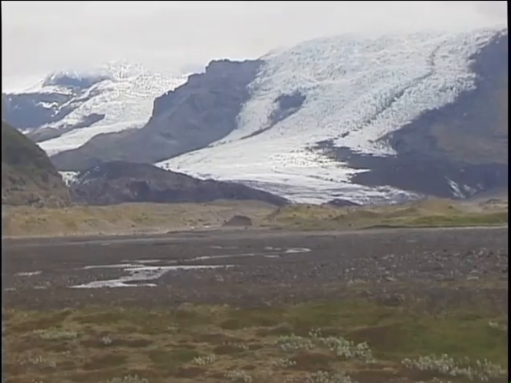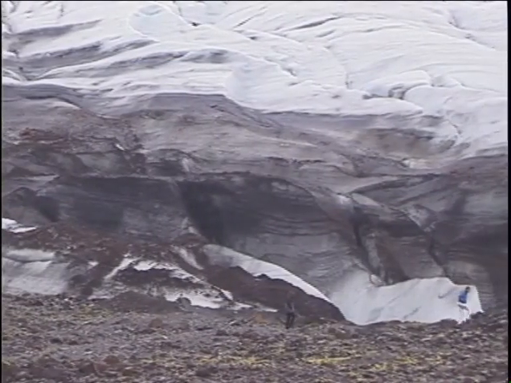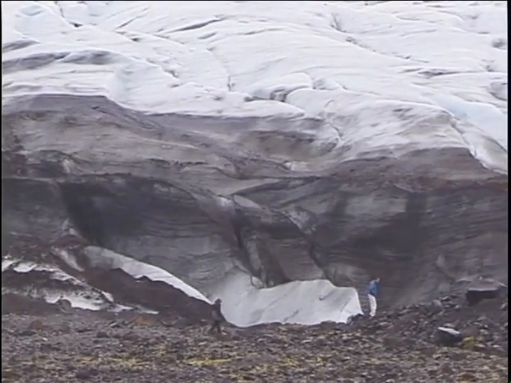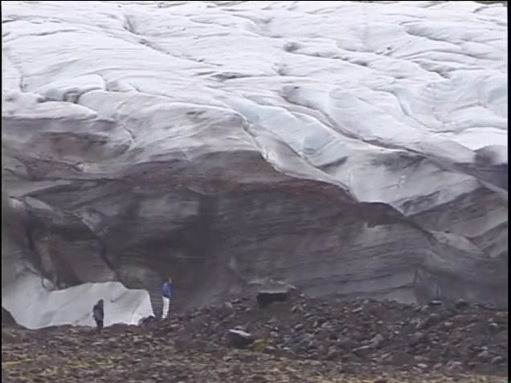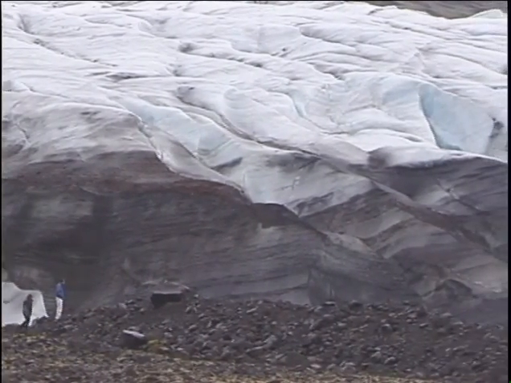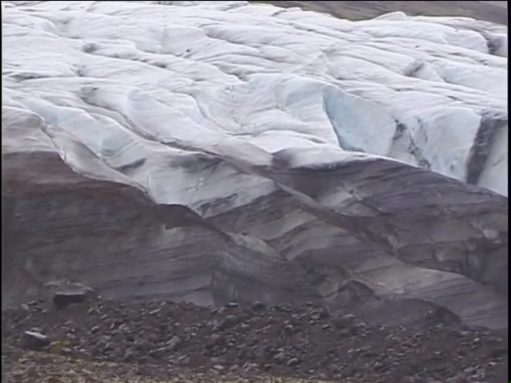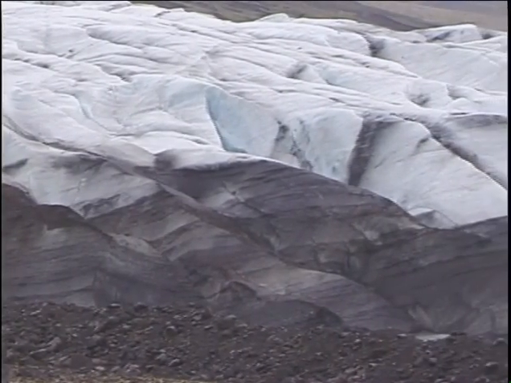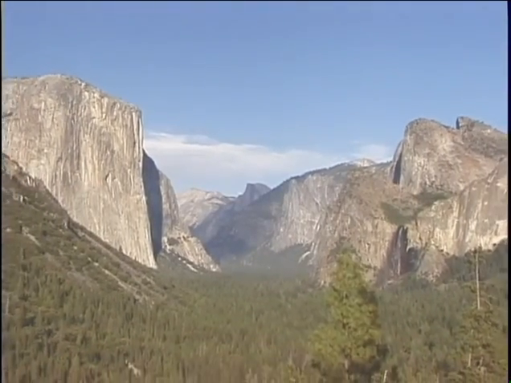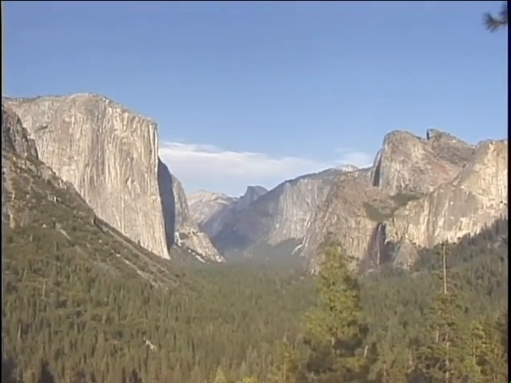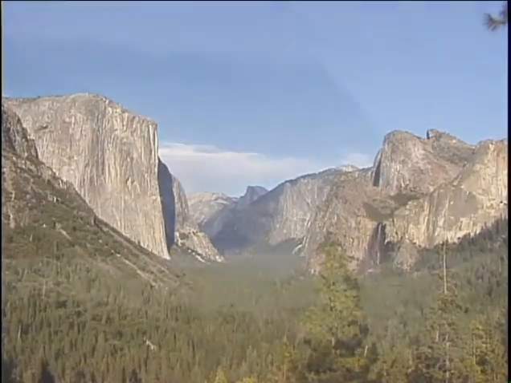As glaciers move across the landscape, they erode it, acting like a giant bulldozer, lifting and pushing surface materials. Notice how dirty this glacier is, evidence of earth materials transported by the glacier. Valley glaciers characteristically form U-shaped valleys, as seen here in Yosemite Valley in California.